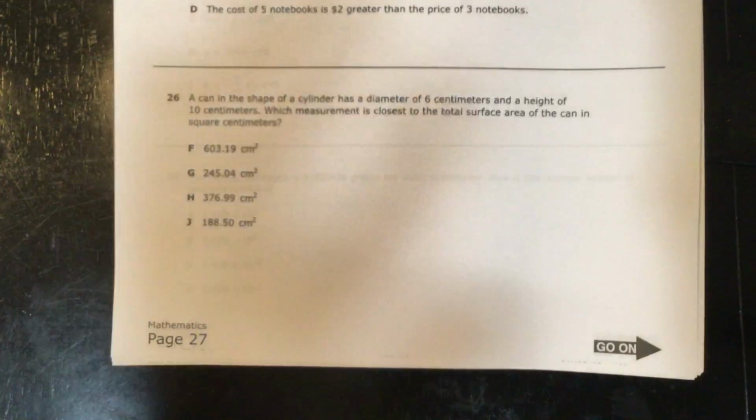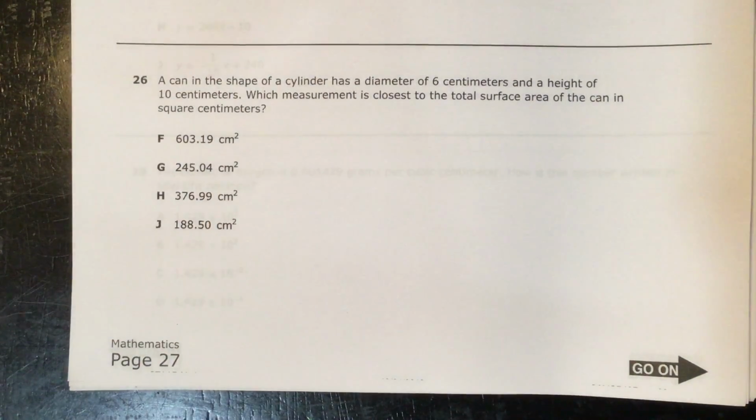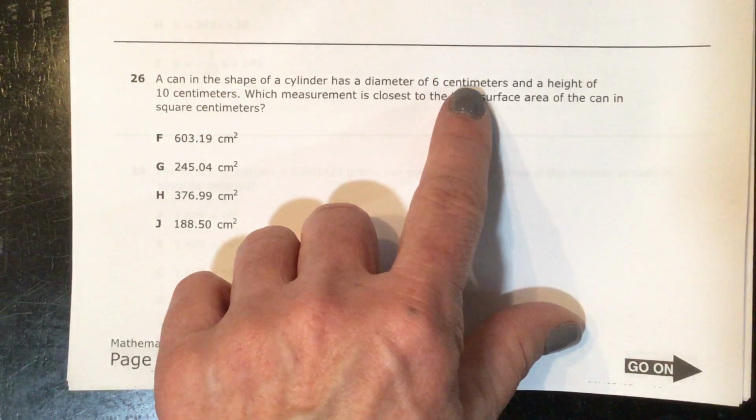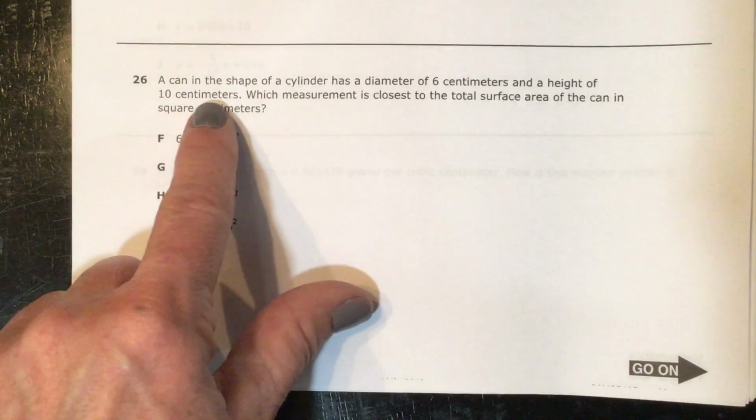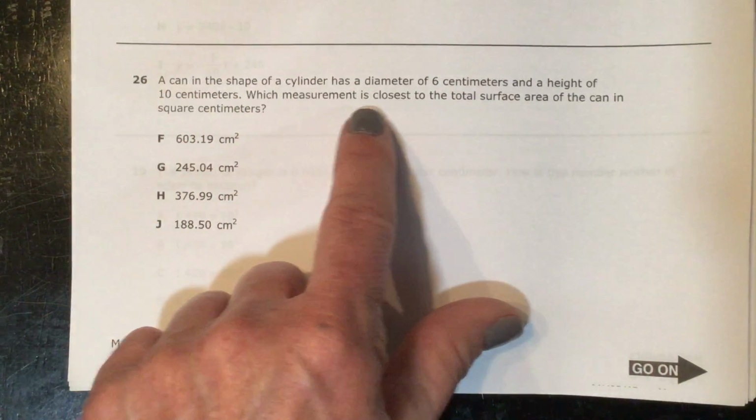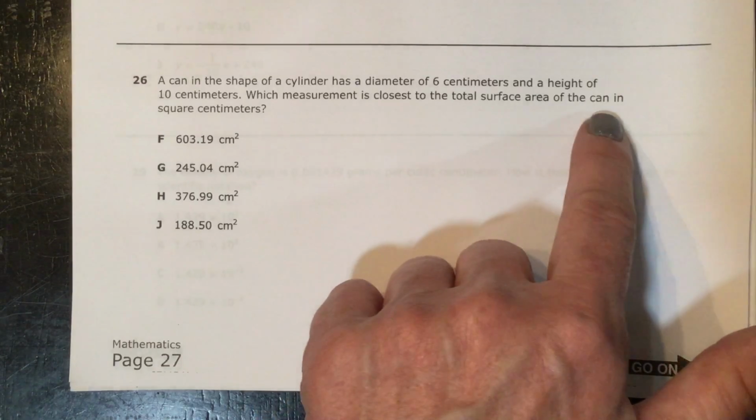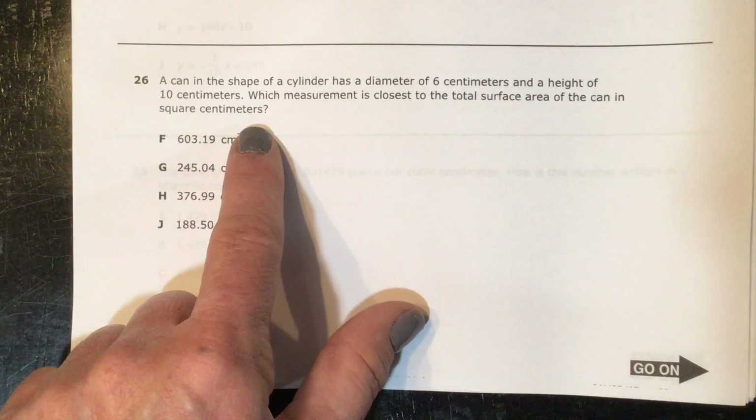Question 26. A can in the shape of a cylinder has a diameter of 6 centimeters and a height of 10 centimeters. Which measurement is closest to the total surface area of the can in square centimeters?